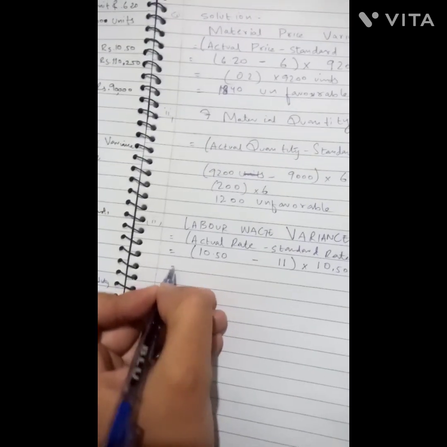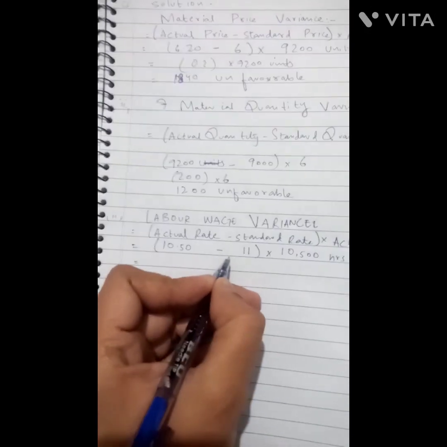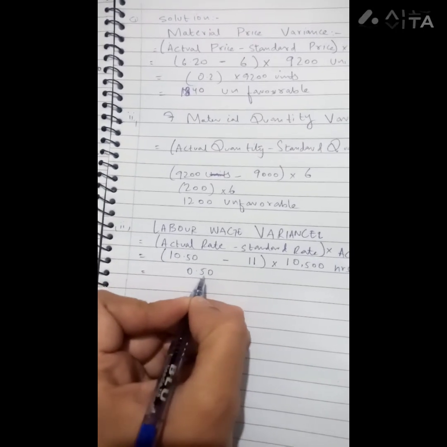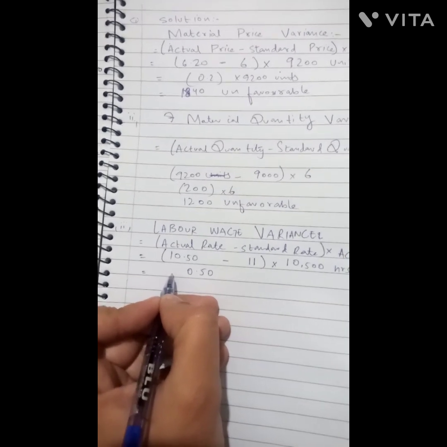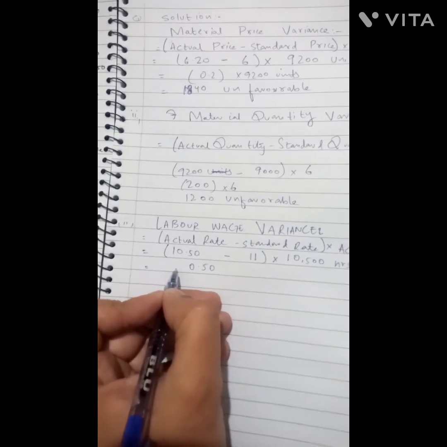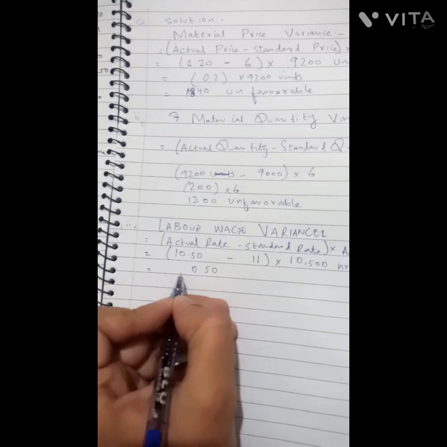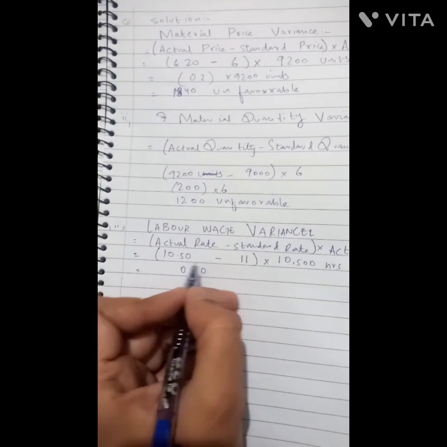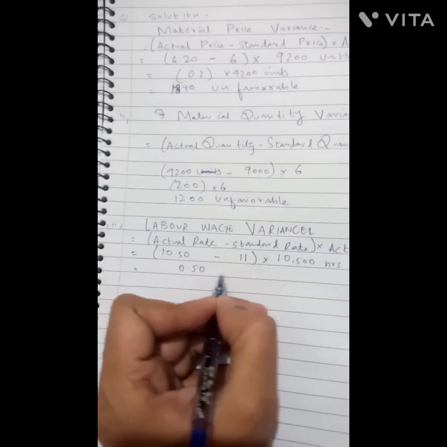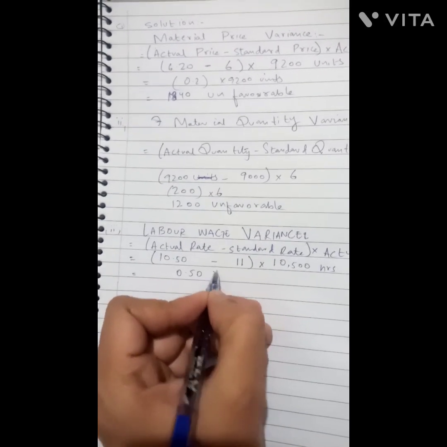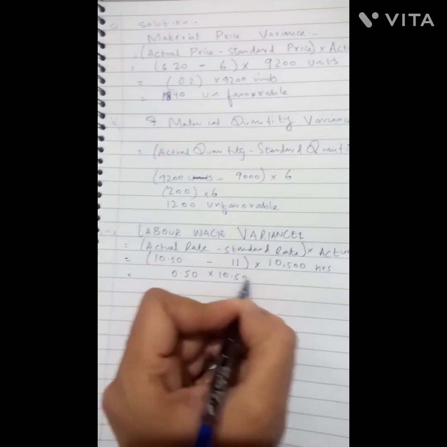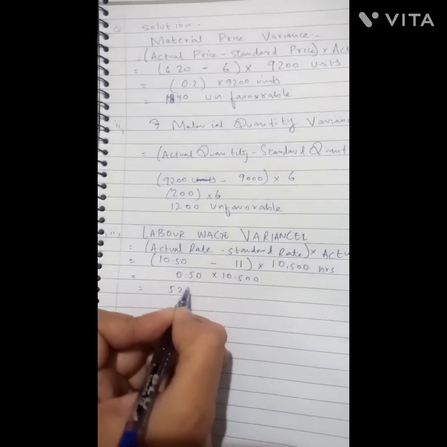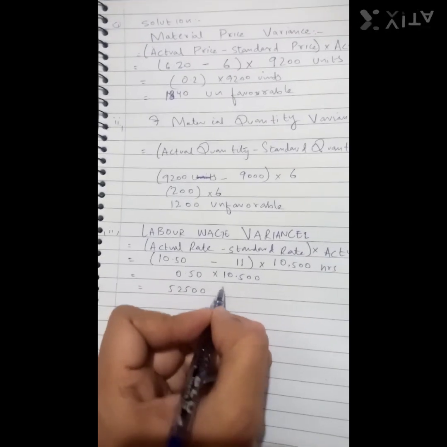Okay, 10.50 minus 11 is 50 paise. अब इसमें हम माइनस नहीं लगाएंगे जैसे हम मैथ्स में लगाते हैं, बस जैसे कि एक्चुअल जो है स्टैंडर्ड से स्मॉलर है, सो हम इसमें फेवरेबल लिख देंगे. मल्टीप्लाई करने के बाद 10,500 times 0.50 is 5,250 फेवरेबल.